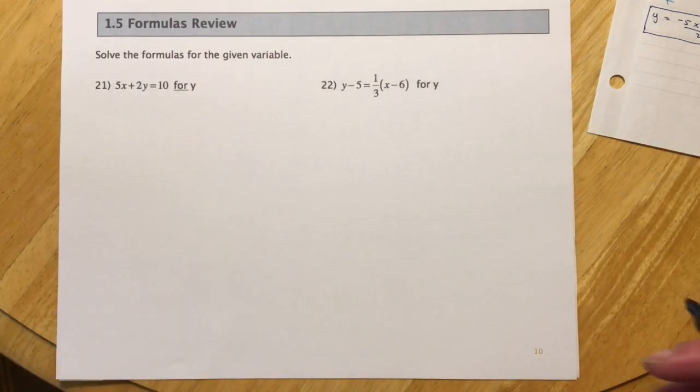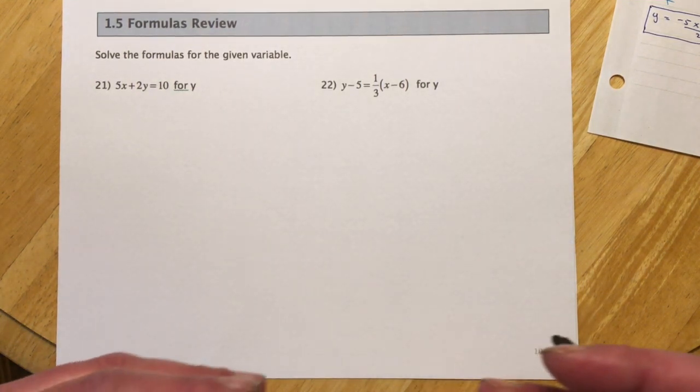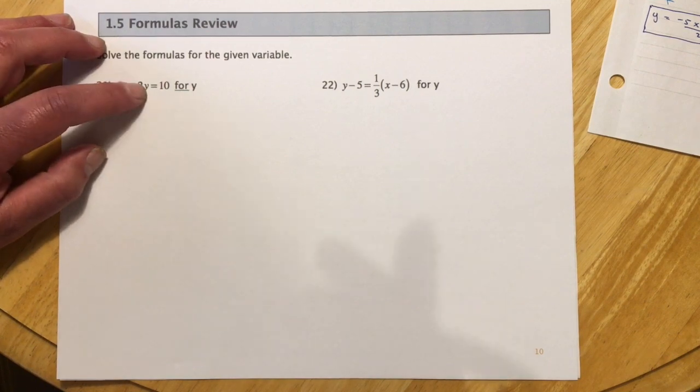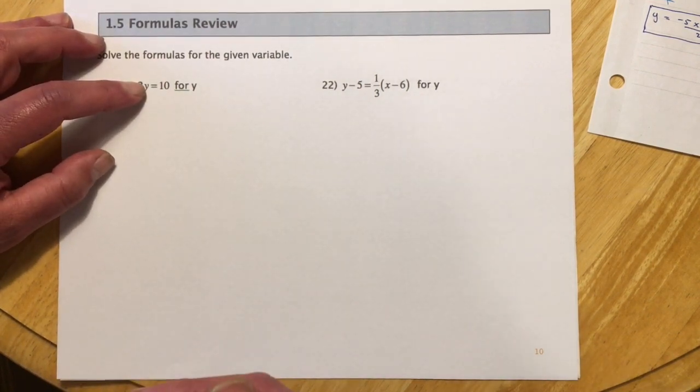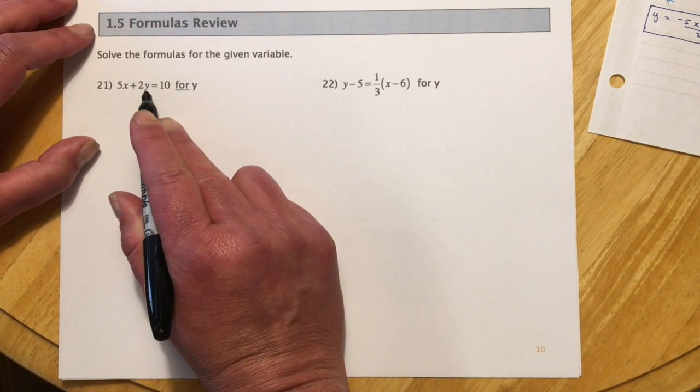Okay, and that gets us out of section 1.4 and on to section 1.5. So this was formulas, and this is where we have more than one variable and we're asked to solve for a particular variable. So for most of these we're solving for y. So here the y is right there.